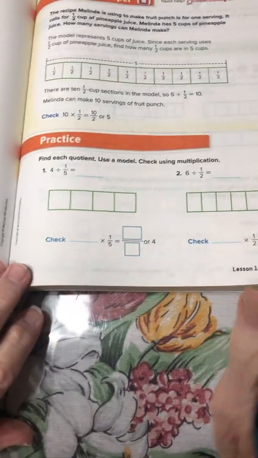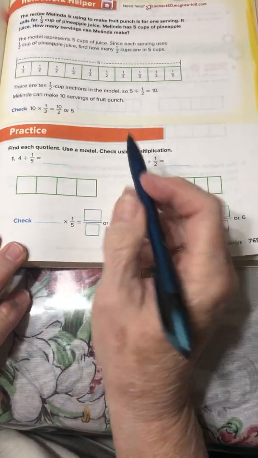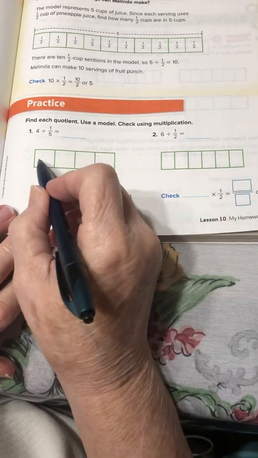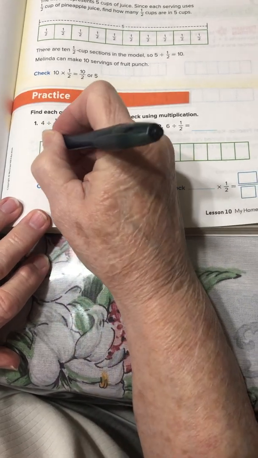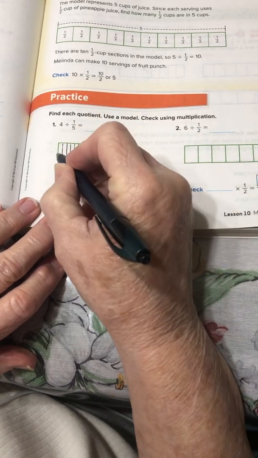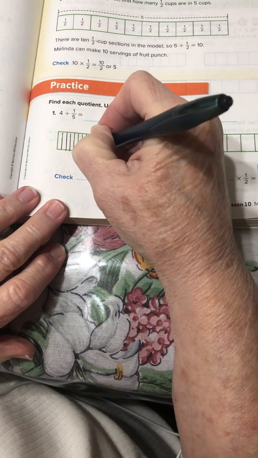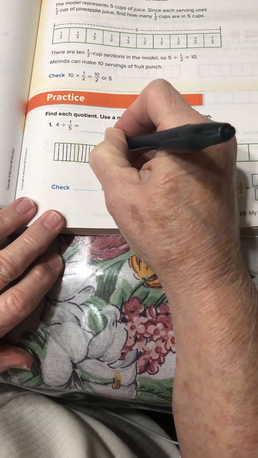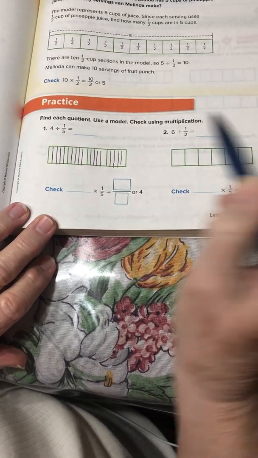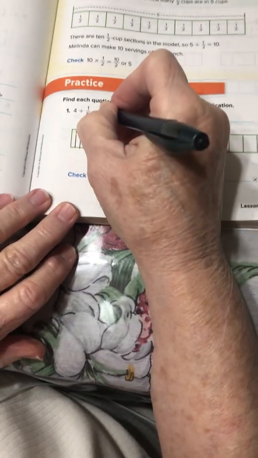So let's do these two problems together. Our first problem is 4 divided by 1/5. So we have 4, and we're going to divide each one by 1/5. That means we have to draw 4 lines. 1, 2, 3, 4, 5. We have 5 sections. Okay, we have 5, 10, 15, 20. Our answer should be 20.